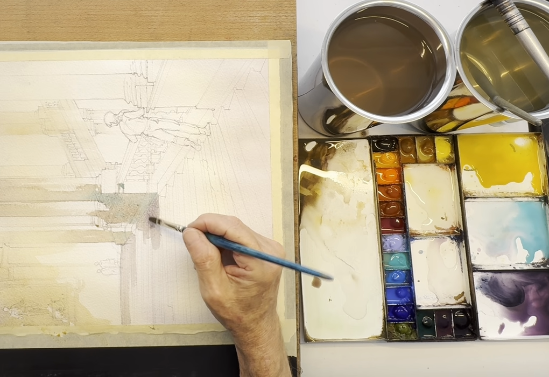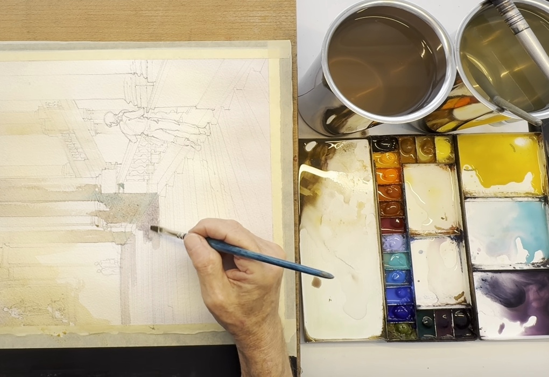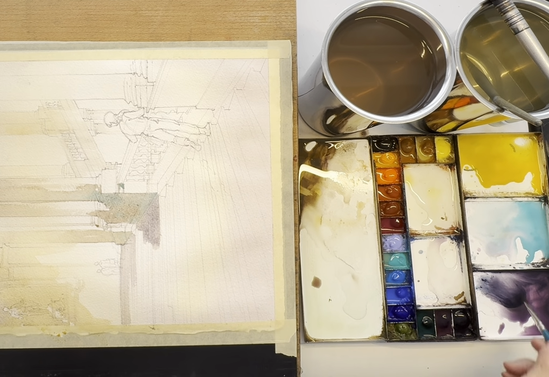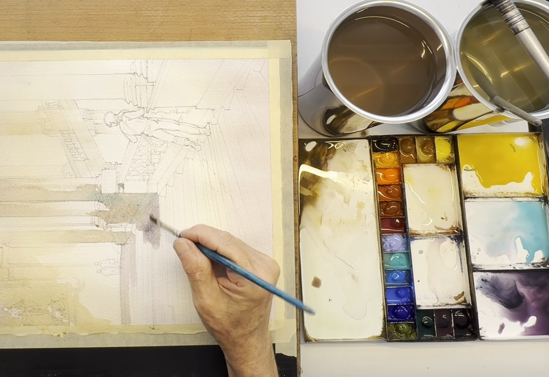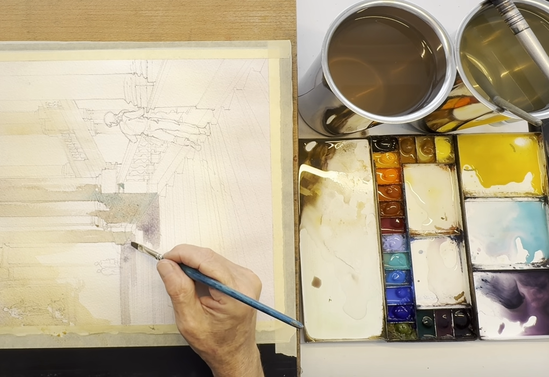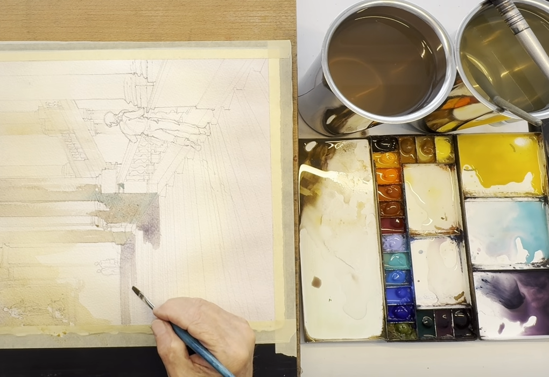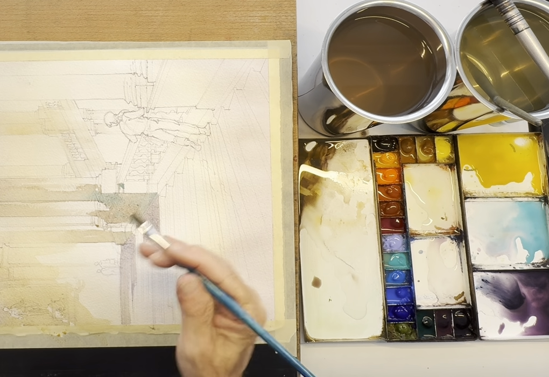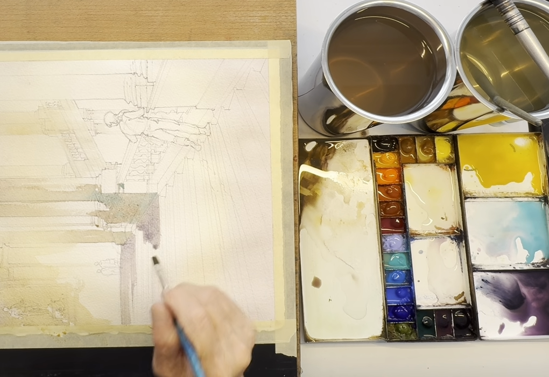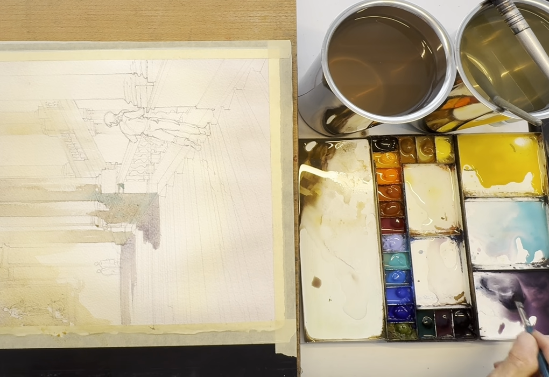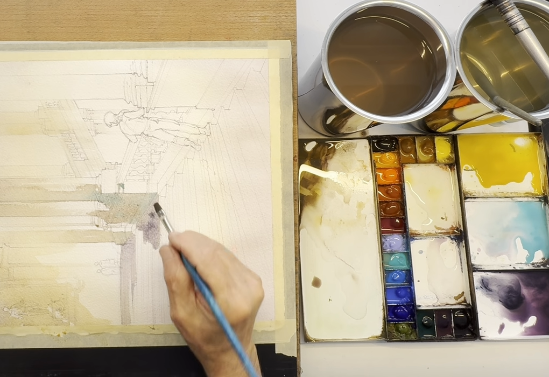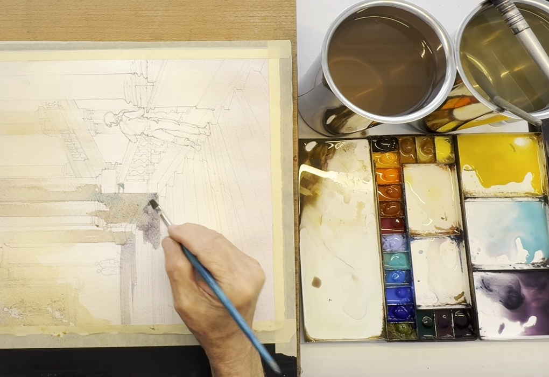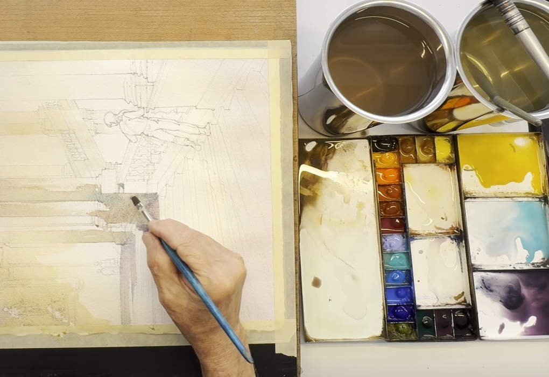So this is a Daniel Smith Imperial Purple. It's a nice transparent violet, not too aggressive. But here and there, I'm dropping in a little bit of neutral tint. Well, actually there's some French Ultra in there by mistake, but it turns out to be not a bad thing.